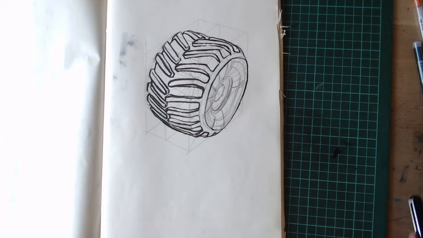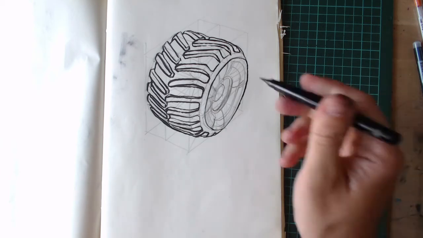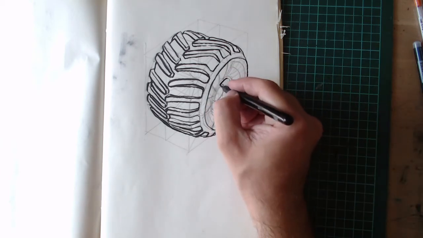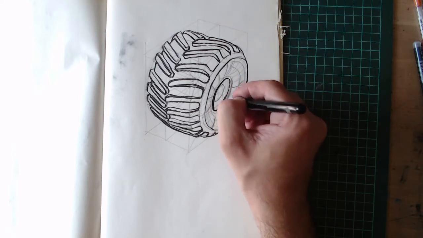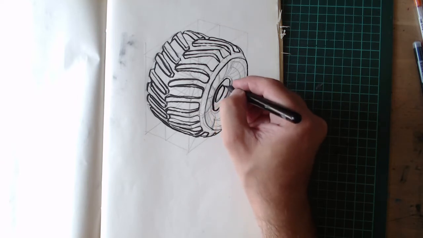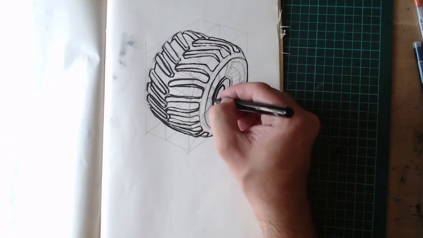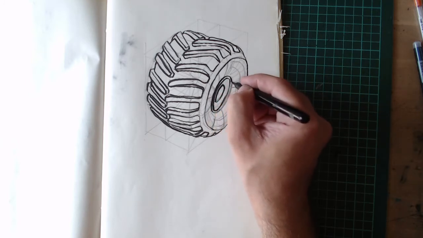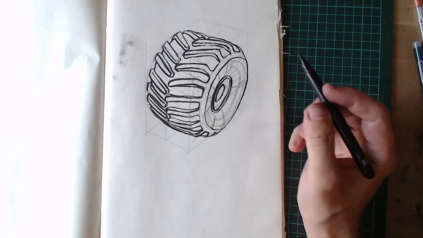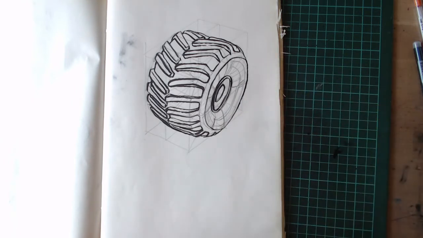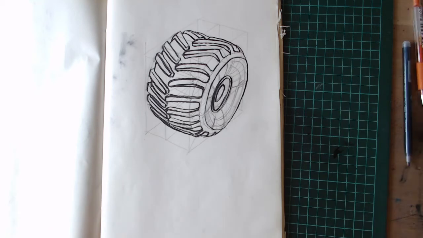Why I moved to Taiwan? Because Taiwan is very cool. Here it's very hot and stuff like that. I like to draw Asia, this region. You can see my drawings are mostly kind of Asian city.